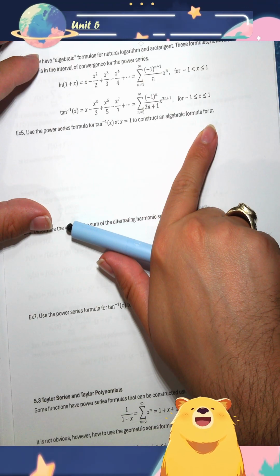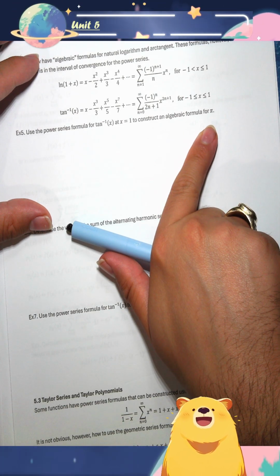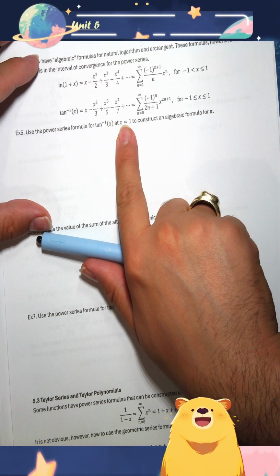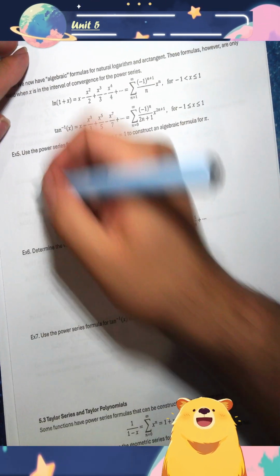You plug them in. So no, yeah, you plug in pi to tangent. You don't plug in this, but it says use it as x is equal to 1. I don't know why I had that brain fart. So let's go ahead and do that.